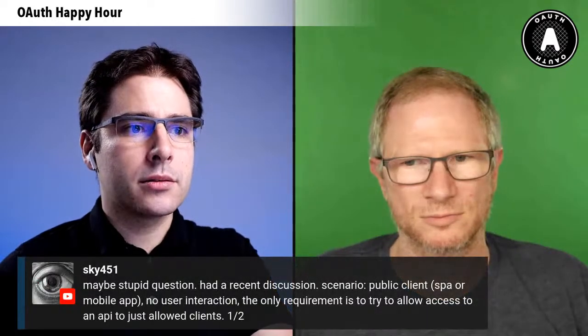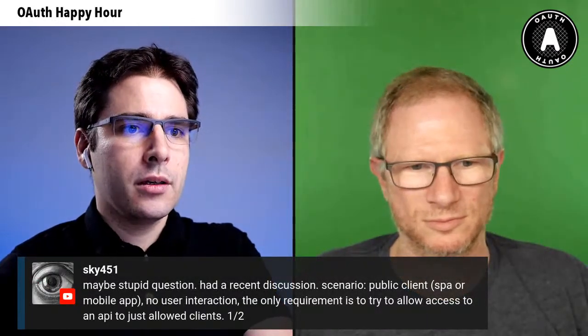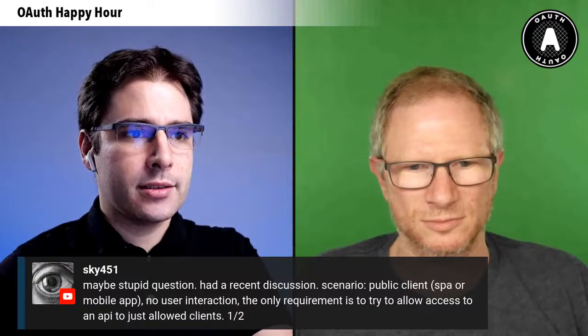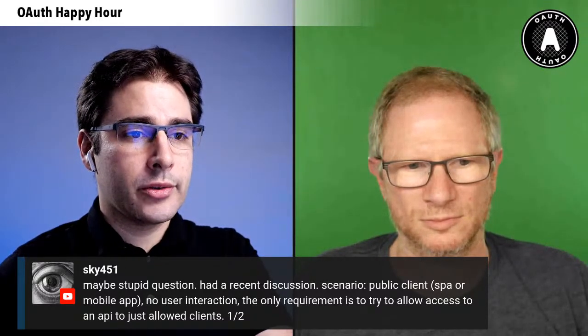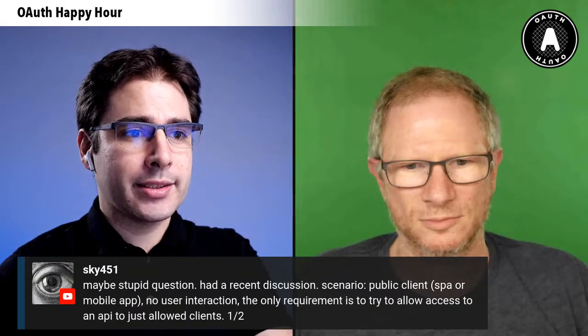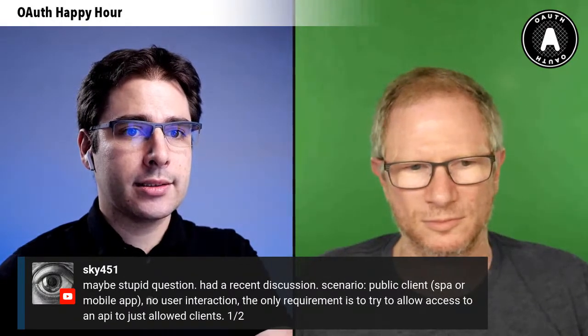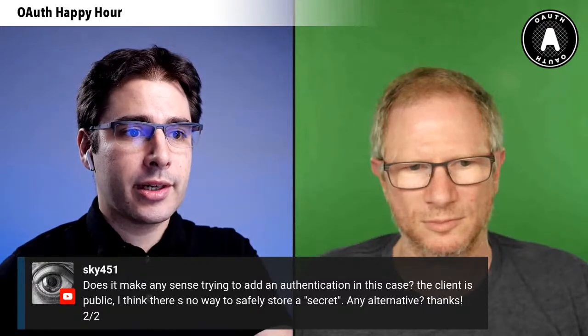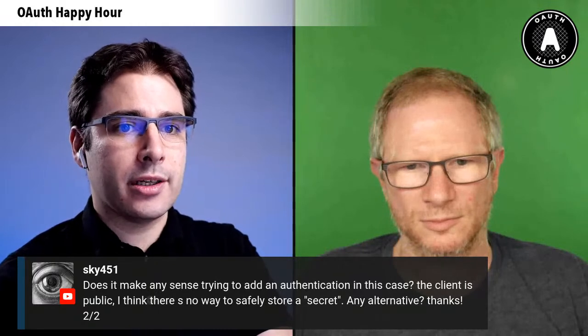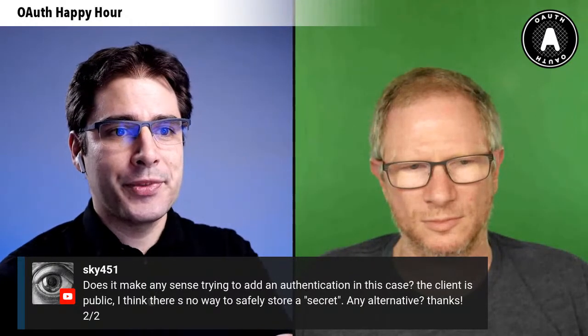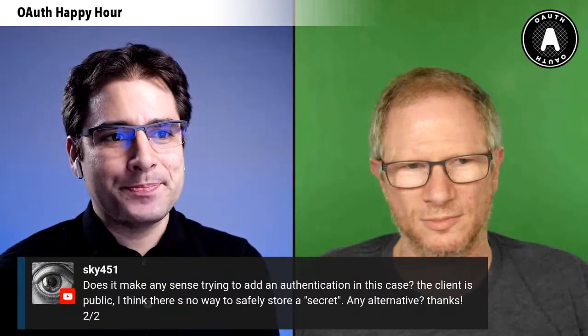Yeah, that makes sense. Here's another question. It's a two-parter. I can only show one part at a time. So here's a scenario. Public client, no user interaction. The only requirement is to try to allow access to an API to just allowed clients. Does it make sense to try to add authentication in this case? The client is public. I think there's no way to safely store a secret. Is there any alternative? Yeah, that's a tricky one.